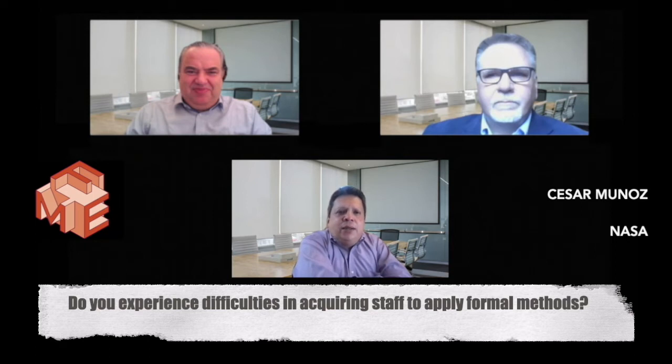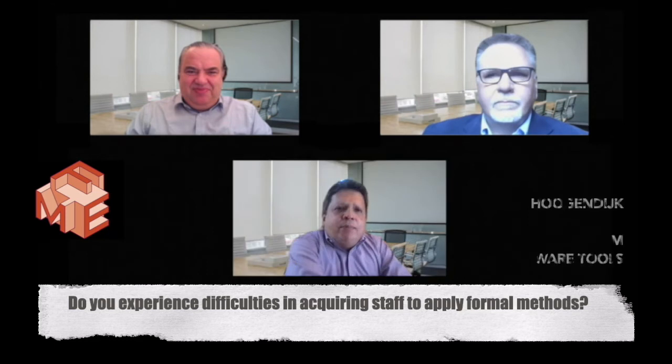And as in many other industries, it's sometimes difficult to find people with the background that is needed to apply formal methods. So one of the objectives of our research is to make formal methods available to software engineers and software developers who are working on these critical systems.